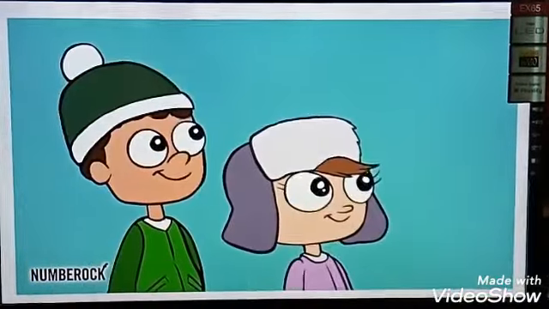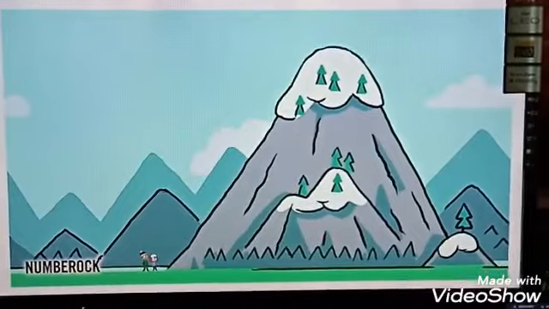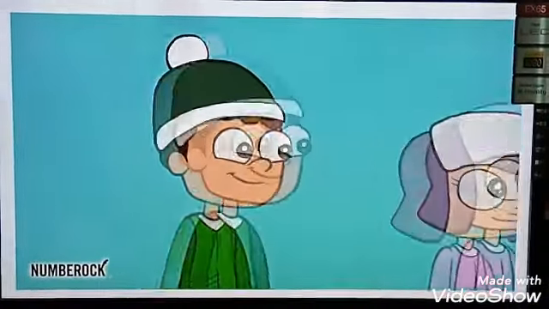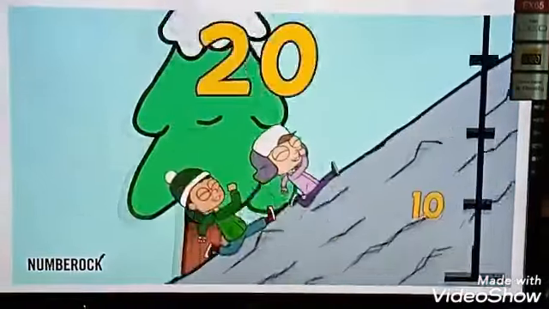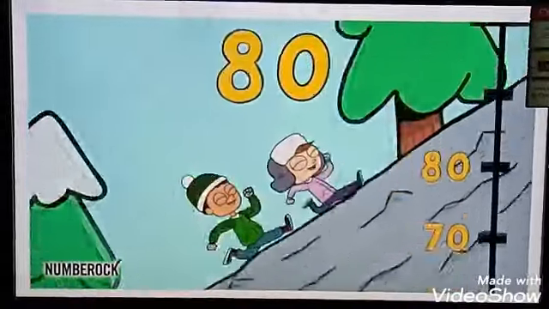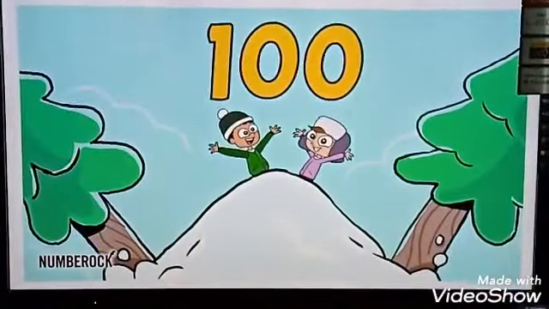We're at the bottom of a mountain, and as we ascend, we're counting how high up we go in groups of 10. 10, 20, 30, 40, 50, 60, 70, 80, 90, and then 100.